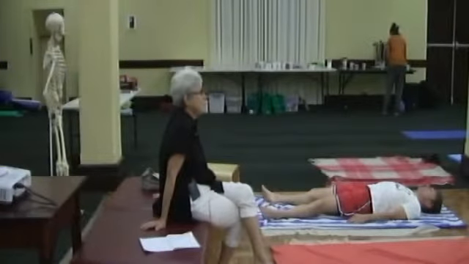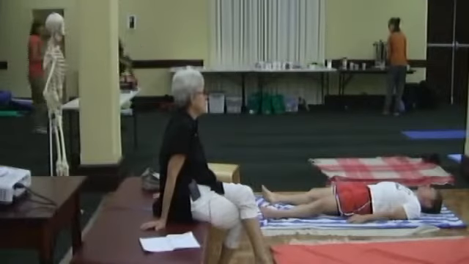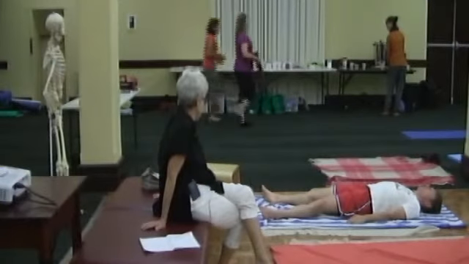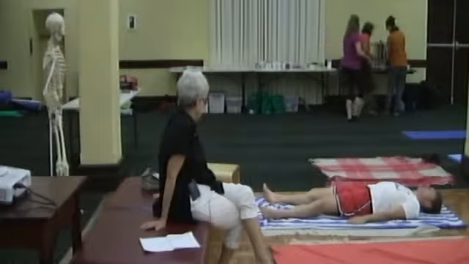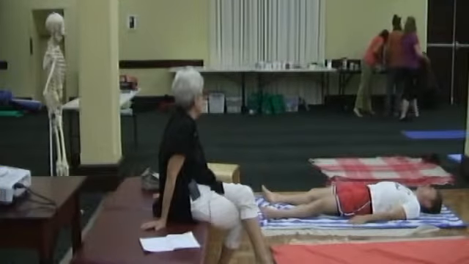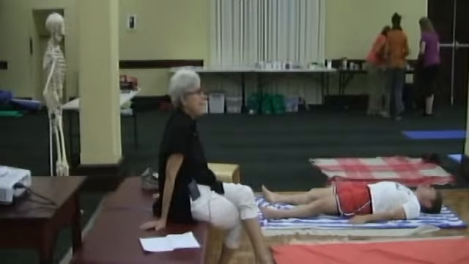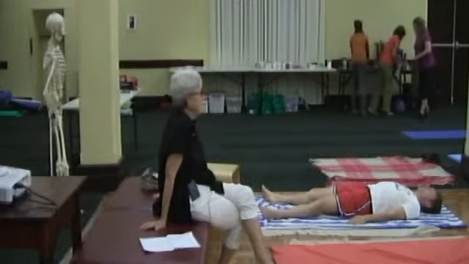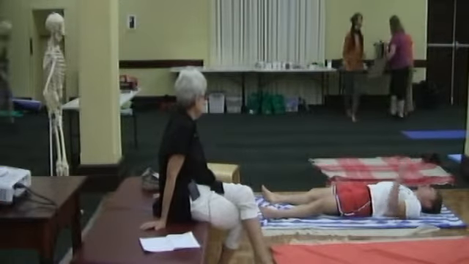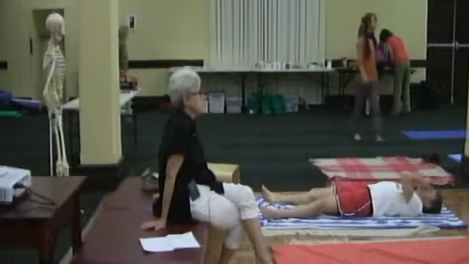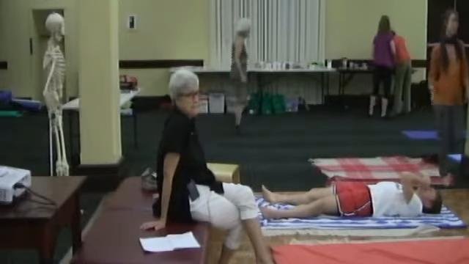Where on your heels are you touching the floor? And then find the space above your heel. Or maybe there isn't one.